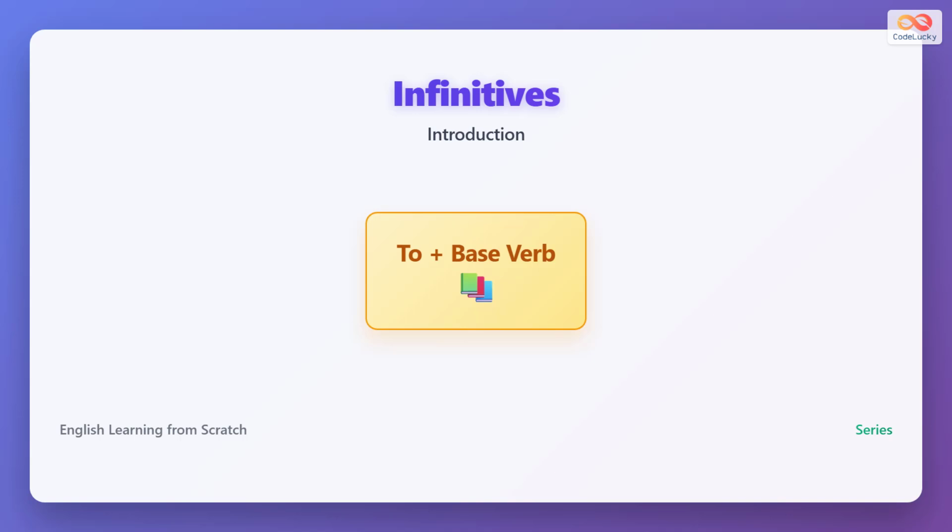Infinitives are formed by using the word to plus the base form of any verb. This is the most basic structure in English grammar. For example, to run, to eat, and to learn all follow this simple pattern of to plus base verb.